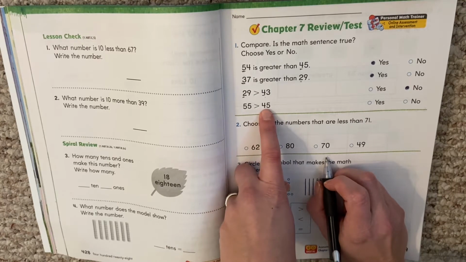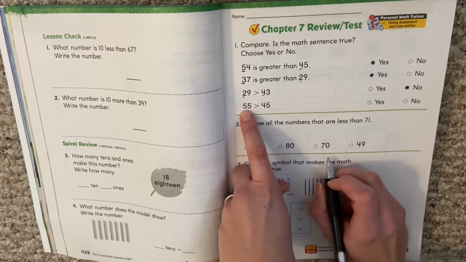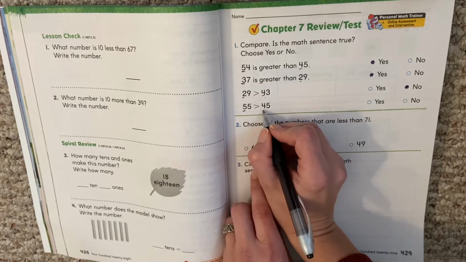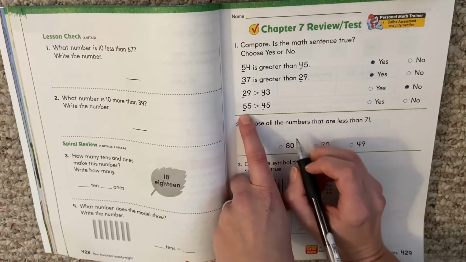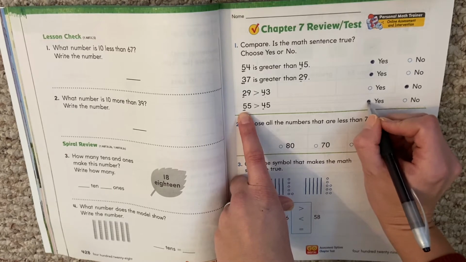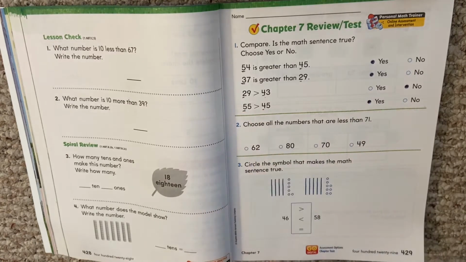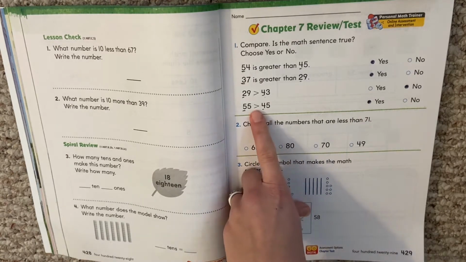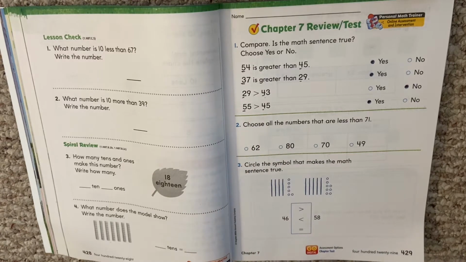55, 45. The alligator's eating 55. 5 tens, yes, is bigger than 4 tens. So this is correct. 55 is bigger than 45, or is greater than 45. If you made a mistake, stop and you can fix.